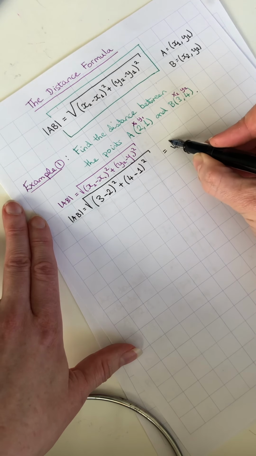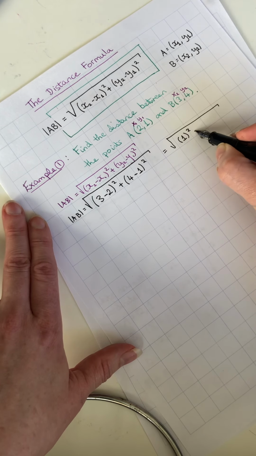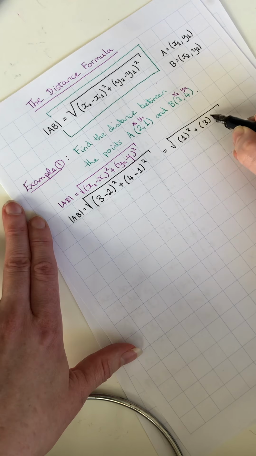So that's going to give me the square root of 3 take 2 is 1, 1 squared, plus 4 take 1 is 3, 3 squared.